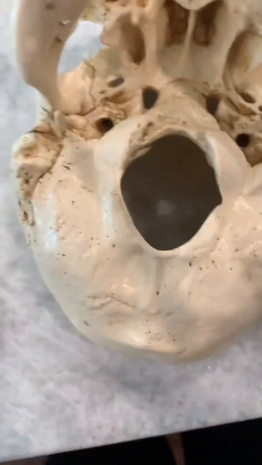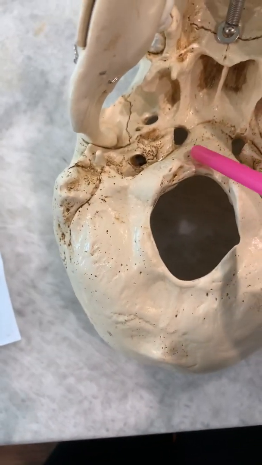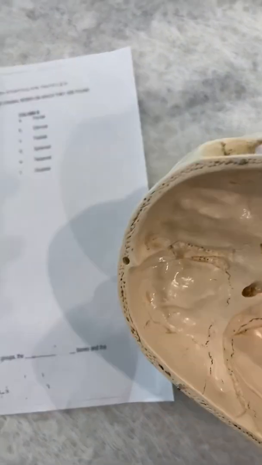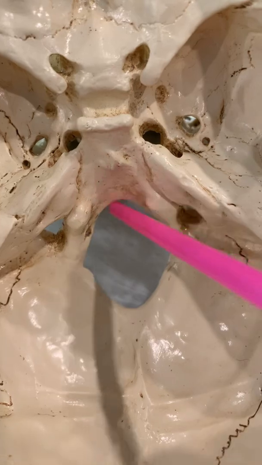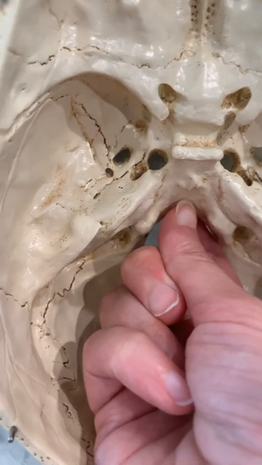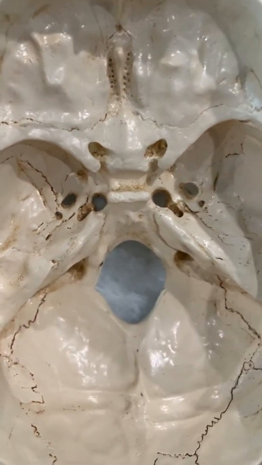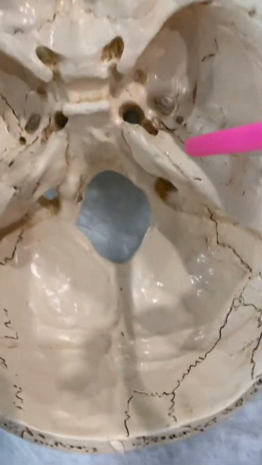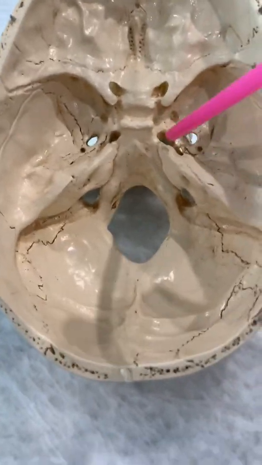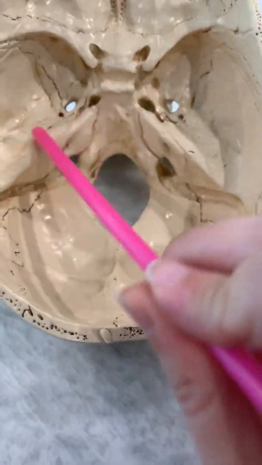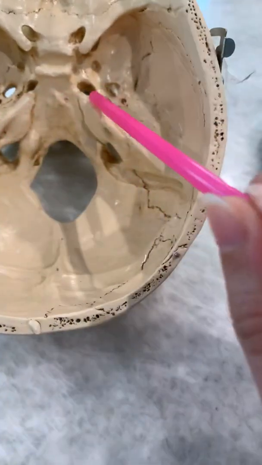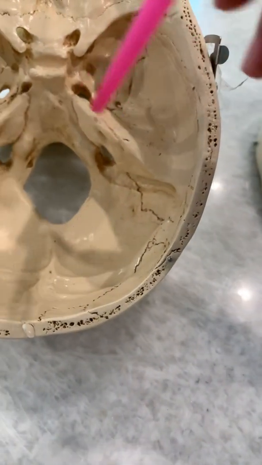The basilar portion is actually here on the underside, and here is actually this whole piece of bone area here. That's top and bottom, the basilar portion, okay? The petrous portion, of course, that is here. And of course, the petrous ridges are right here, but the portion is sort of here.